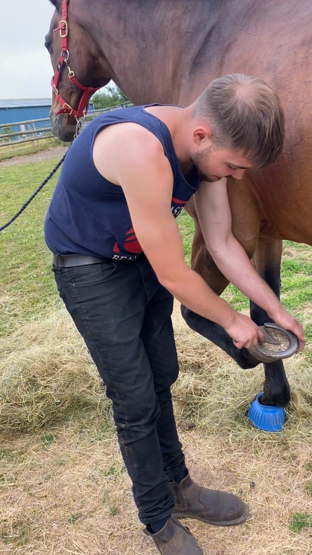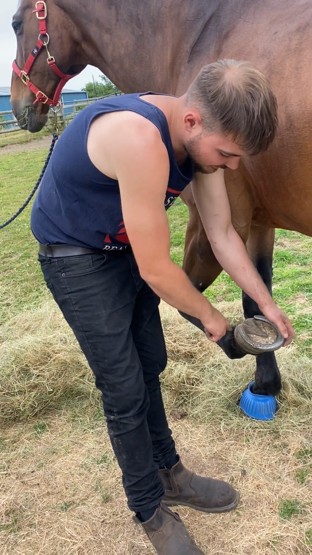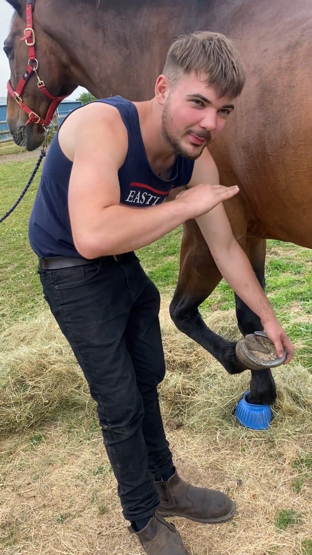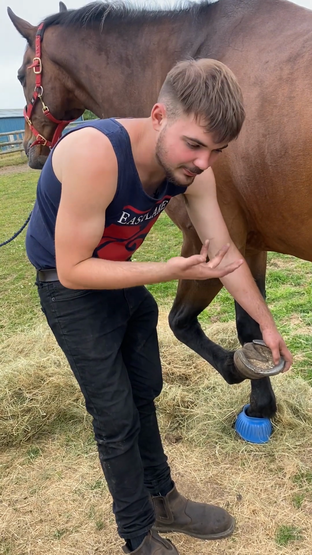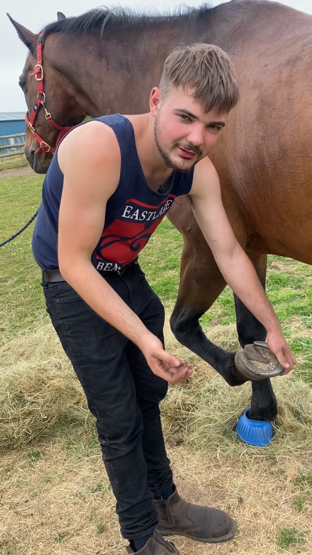The corns are found in the seat of corn area, which is just in here. So they're normally caused by a foot being too long and the bars folding over, causing pressure underneath, and that causes bruising, which then leads to a corn over time.